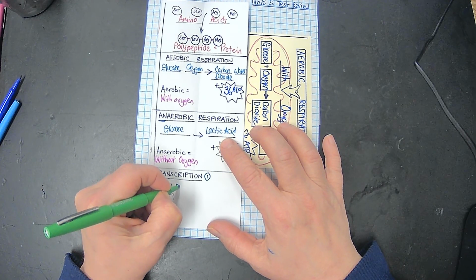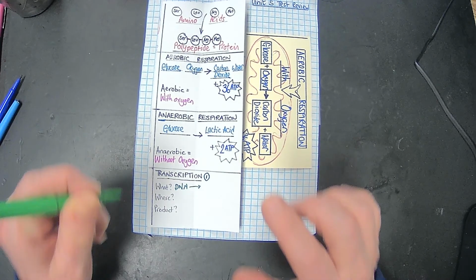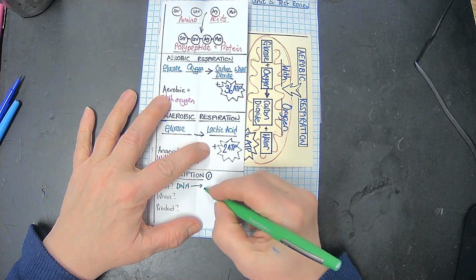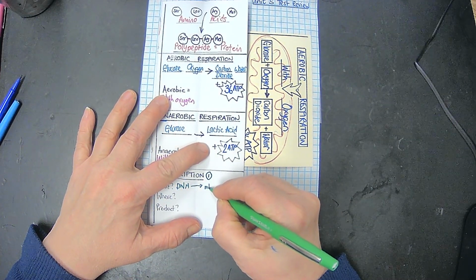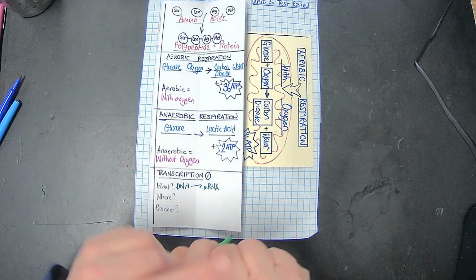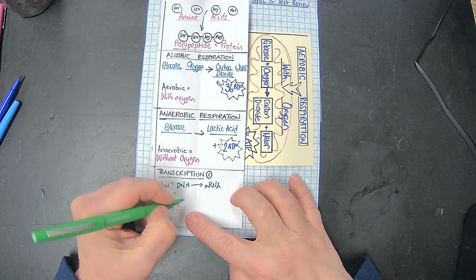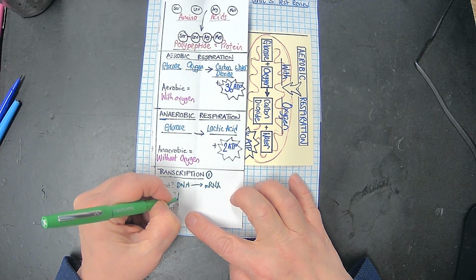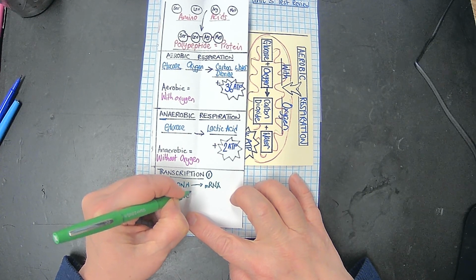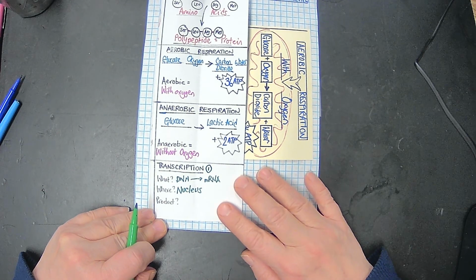The DNA that you find in the nucleus opens up and is used as a template to produce a strand of messenger RNA. Where does it happen? Well, clearly, because you're dealing with DNA, and the only place you find DNA is in the nucleus, that is where transcription happens.